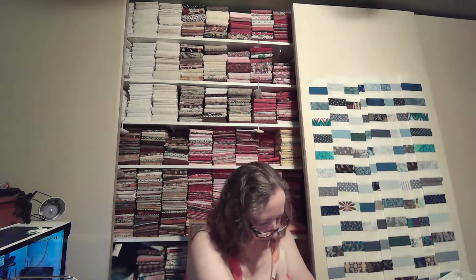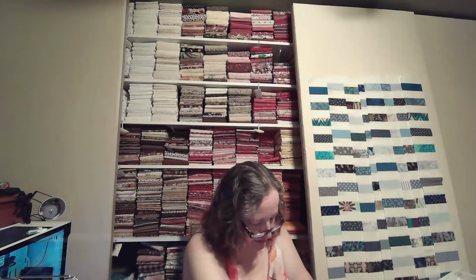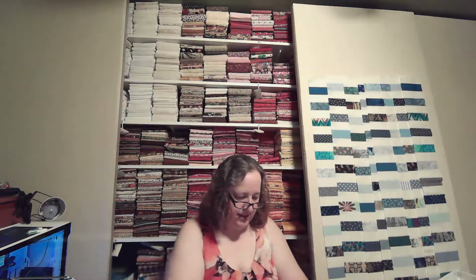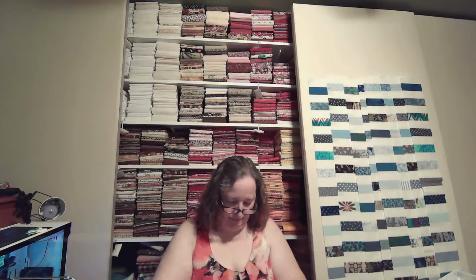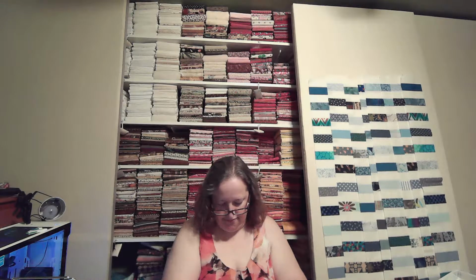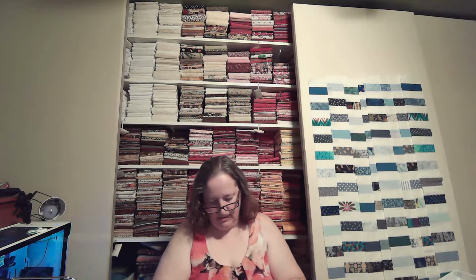Now, I can do more than one of these at once. So I've cut my 6.5. I've marked for another 6.5. I need one more at 6.5. So I'm going to lay this on there. And I'm going to cut. Okay.